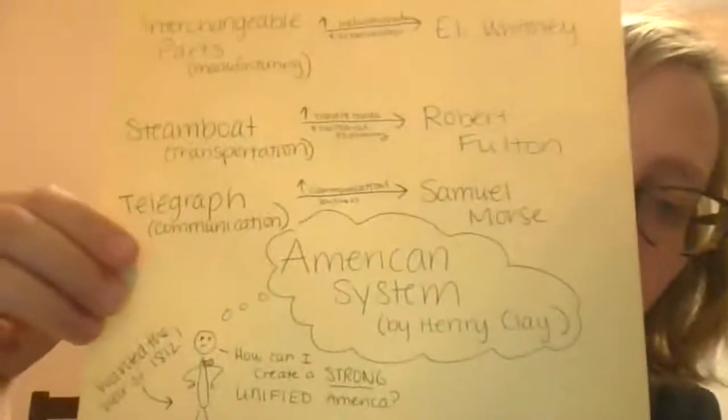But the improvements in transportation bring us together as one economy, because we can get our stuff from the north to the south with better roads and better railroads and canals and steamboats. So that improvement in transportation brings together our national economy.